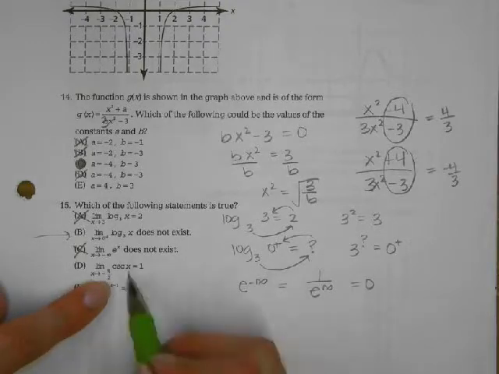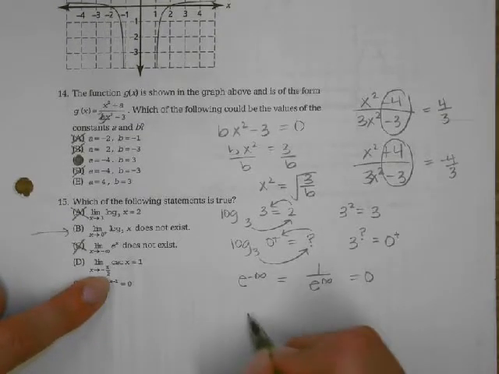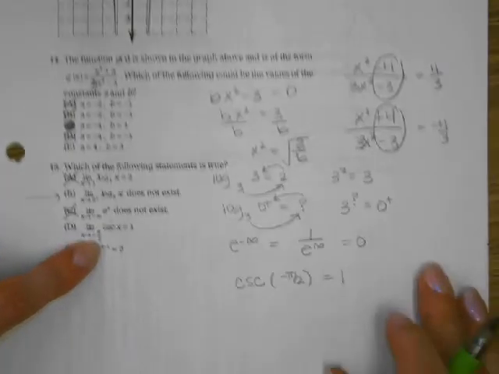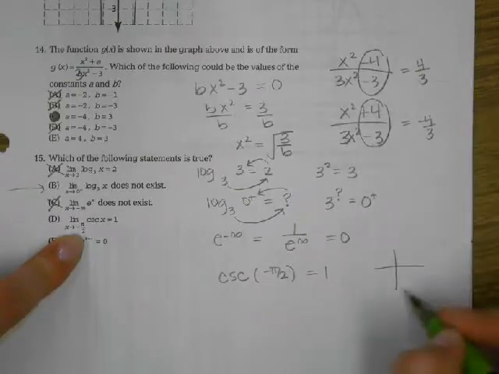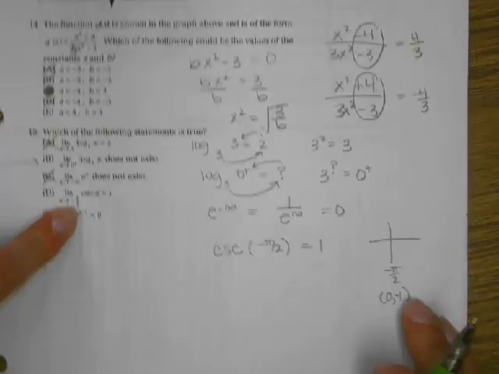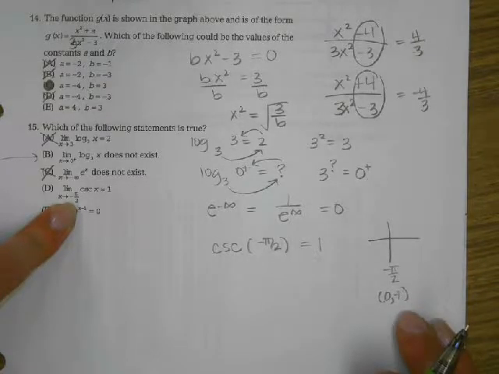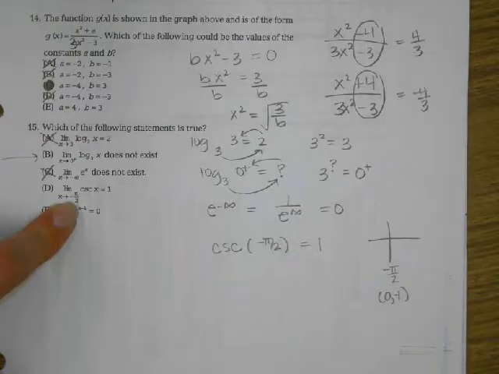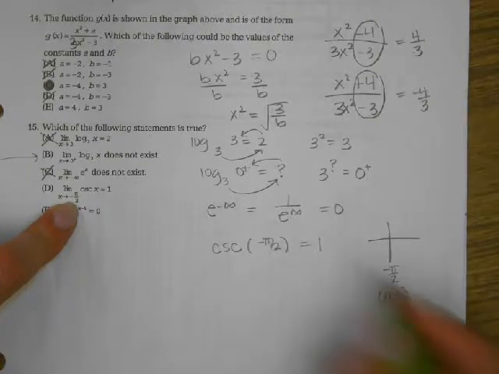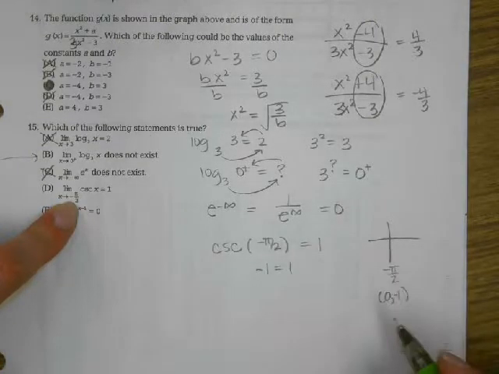Here we're going to see if direct substitution will work. So cosecant of negative pi halves, we want to see if that equals 1. So I'm picturing on the unit circle, negative pi halves is down here. That's the point 0, negative 1. And cosecant is... did I do that right? So if I look at this, cosecant of negative pi halves is negative 1. Negative 1 does not equal 1, so that is false.